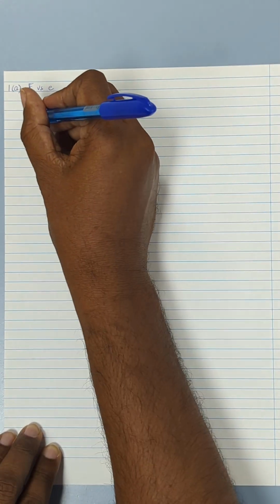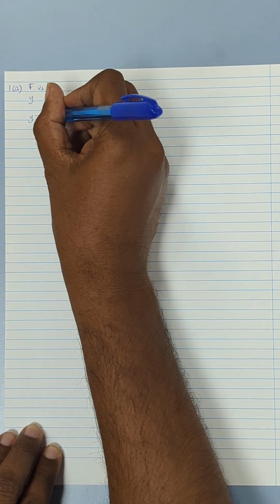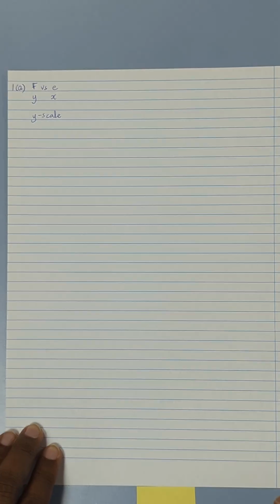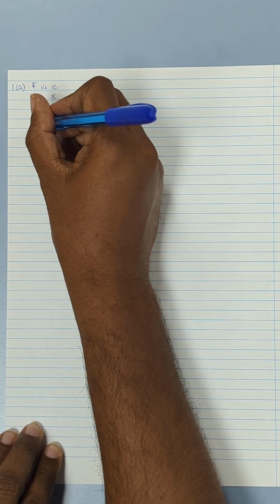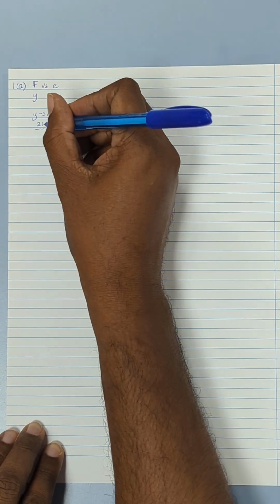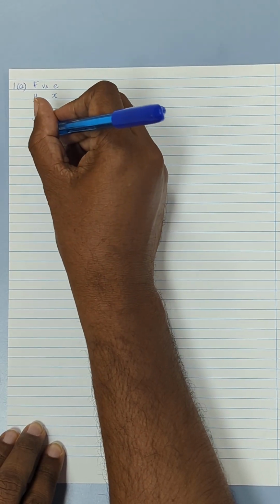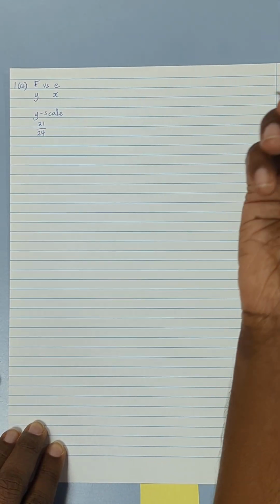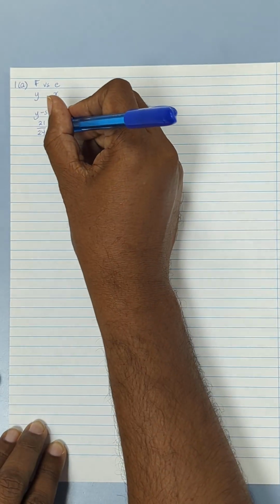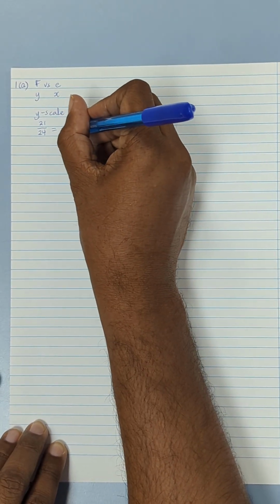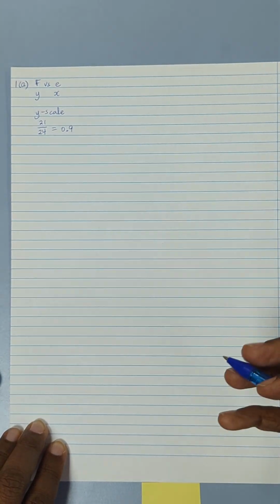So let's deal with the y scale first. From the table, the maximum value of y, which is your force, is 21.6. So you divide 21.6 by the maximum blocks, which is usually 24. You can double check that. And when you divide this, you get 0.9. So that means that every block is worth 0.9.